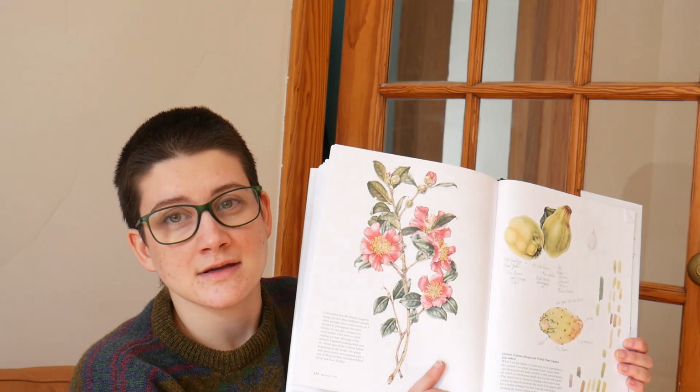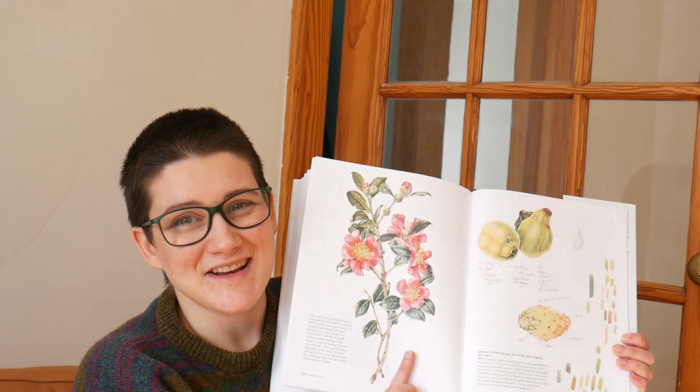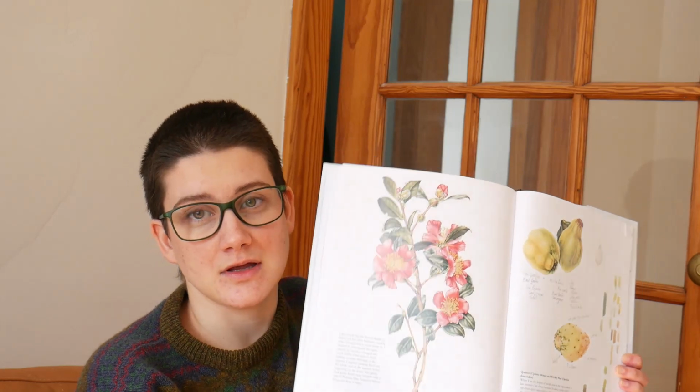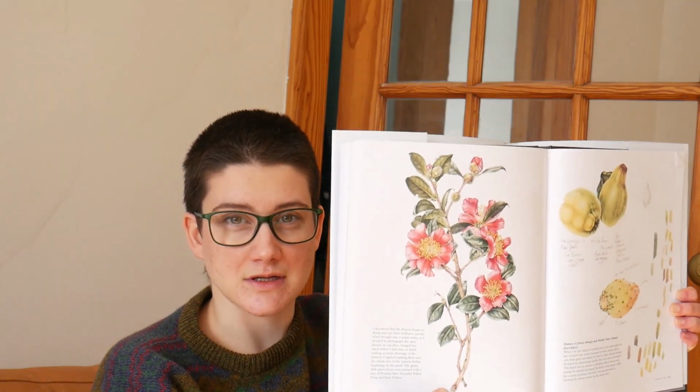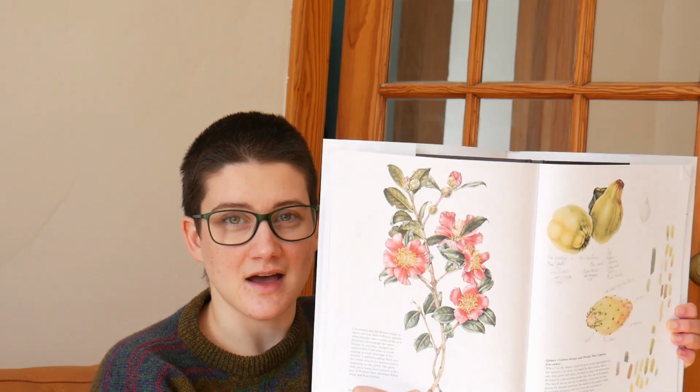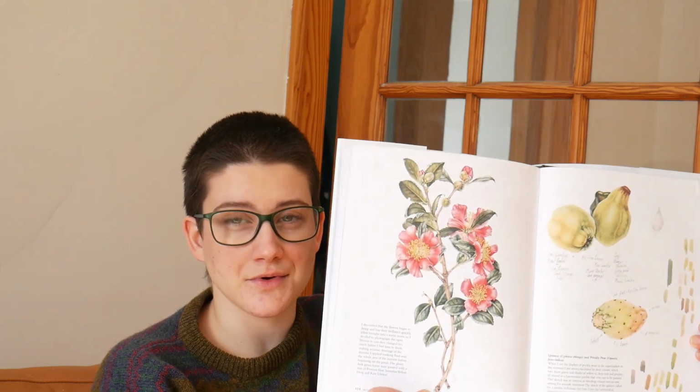So this is a great inspirational story, ending in some really fantastic finished illustrations. This is something that I really enjoy looking through and learning from.